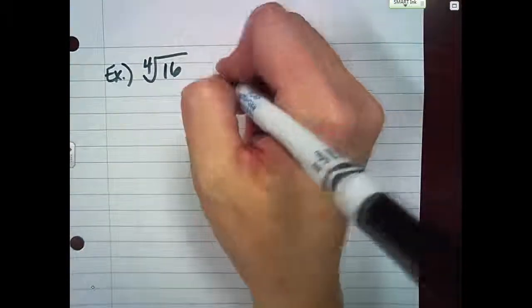So our next example is a fourth root. So the fourth root of 16. In other words, what number, look at your roots you're supposed to memorize, written out 4 times is going to give you 16? 2. Okay.